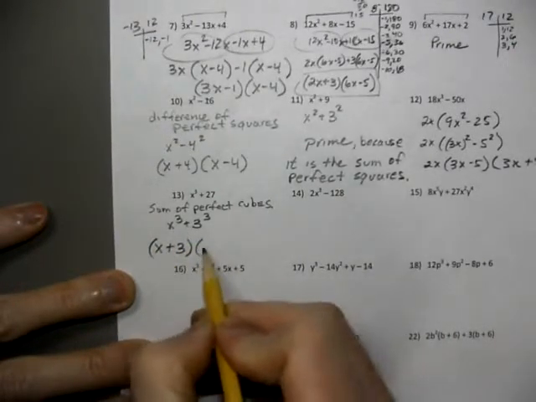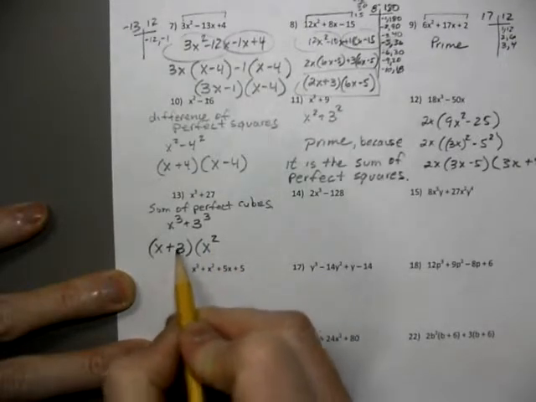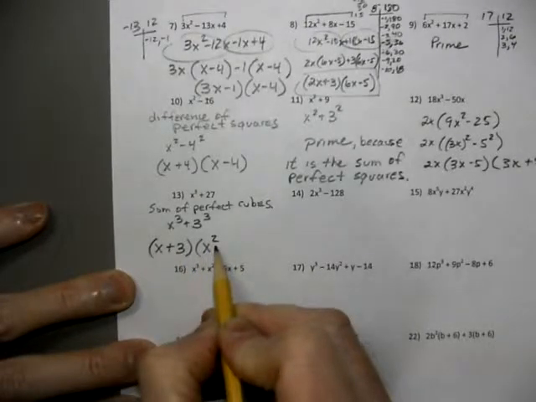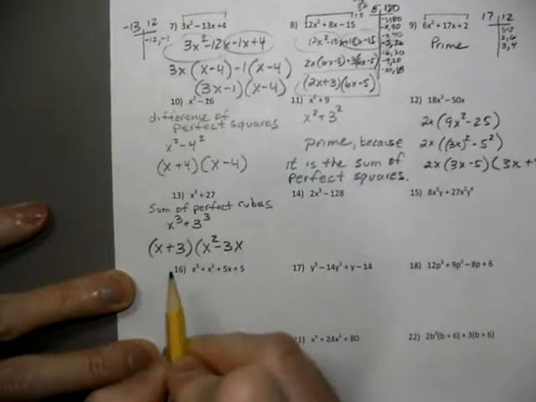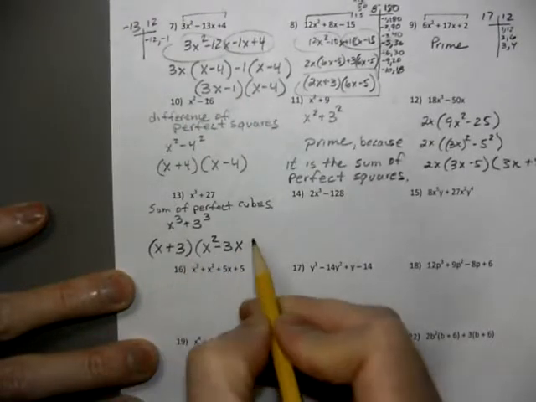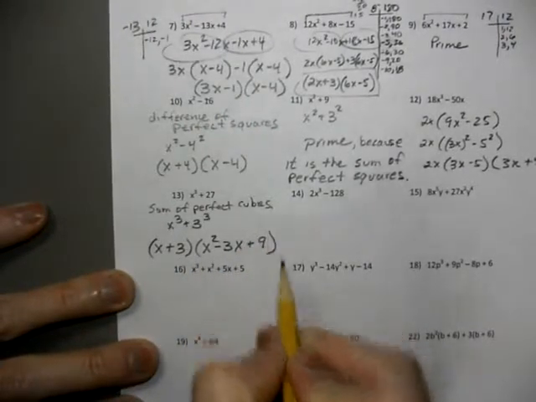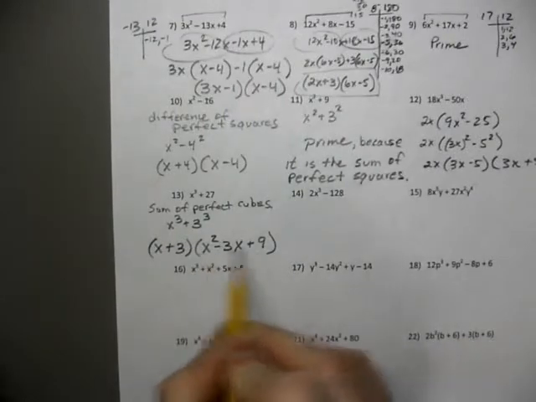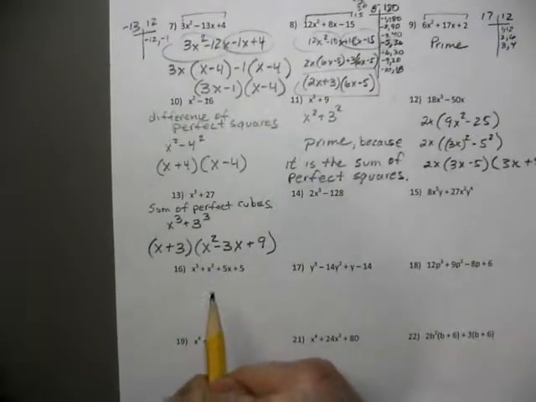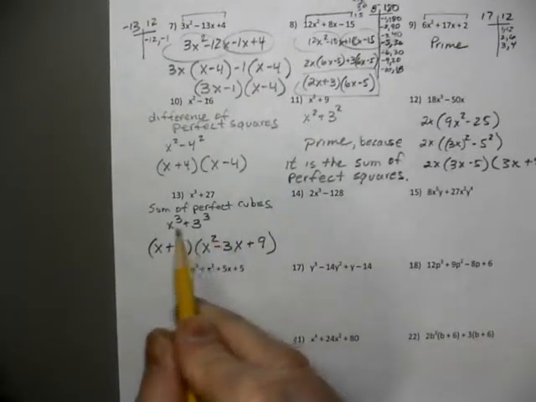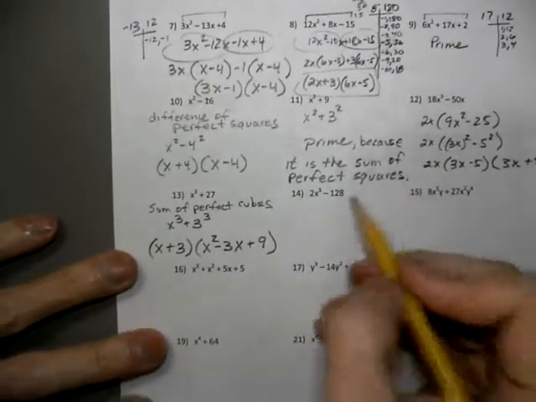Then we square the a term. You multiply those two and change the sign. Then you square your b term. This trinomial will never be factorable in the sum or even the difference of perfect squares.